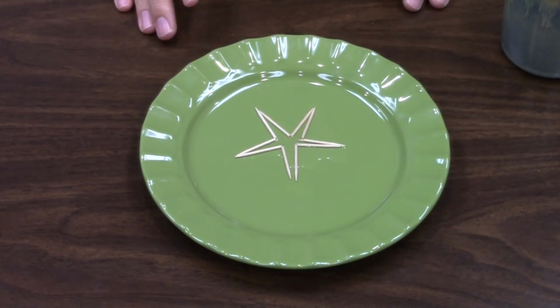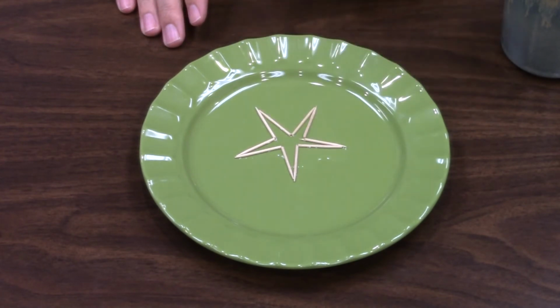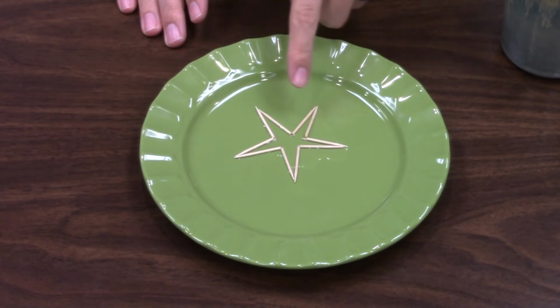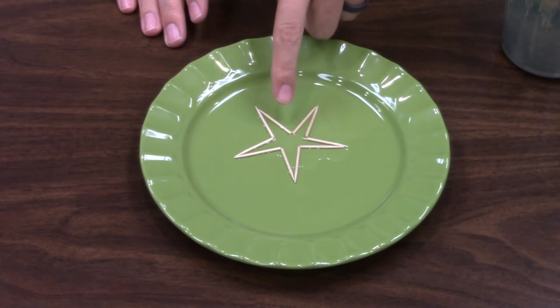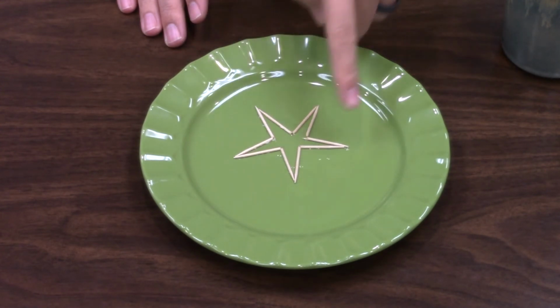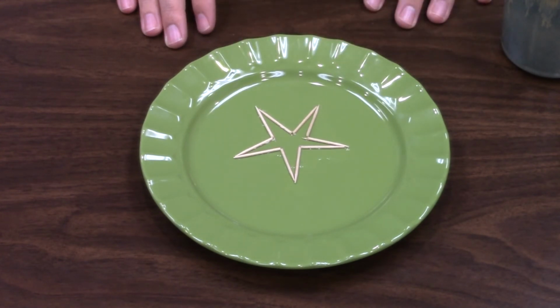Now you don't want to do it so hard that the toothpicks start to float, just enough that the ends are really in the water. As you can see, as I've been talking, the toothpicks have kind of moved and they're shaping themselves into that nice, perfect star that we were looking for, aren't they?